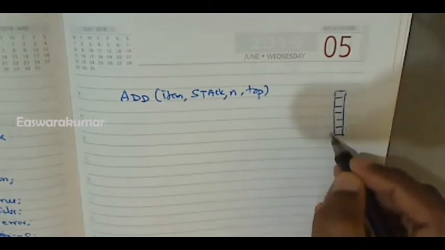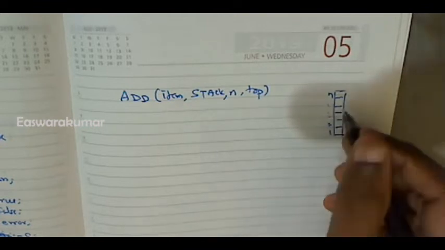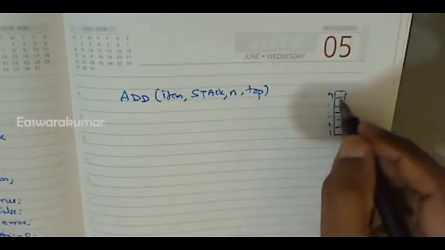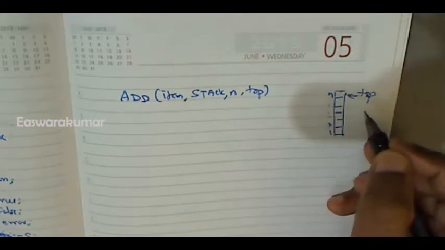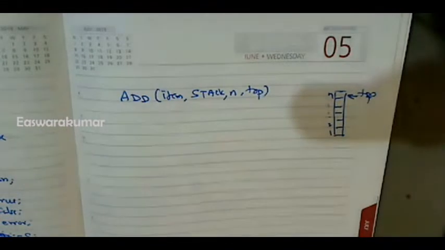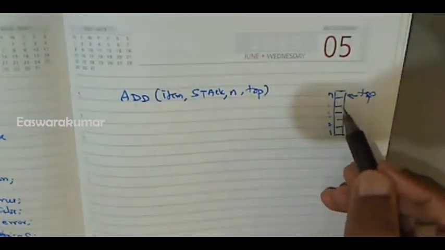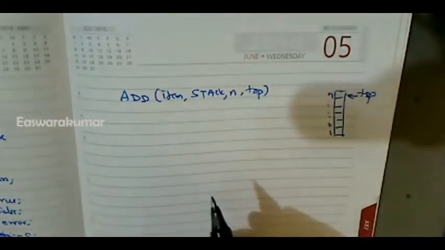The stack indices are from 1 to n, so if the stack is full, the last element we inserted in the nth position, and hence our top pointer will be pointing to n, right? Every time an element is inserted, the top pointer will point to the topmost element. So if top is equal to n, that means stack is full. So that condition we have to verify.